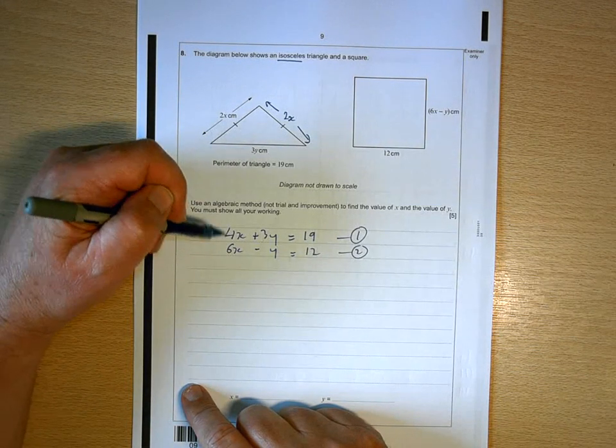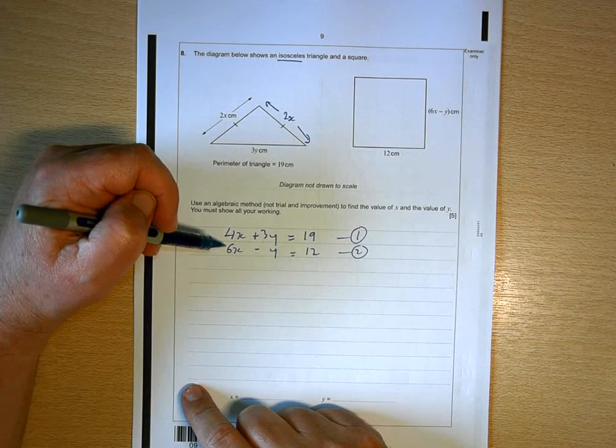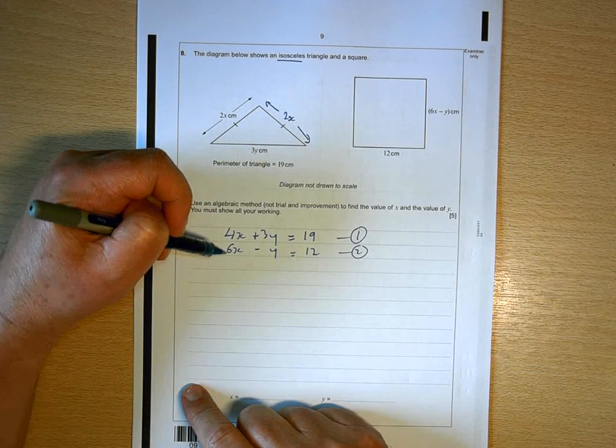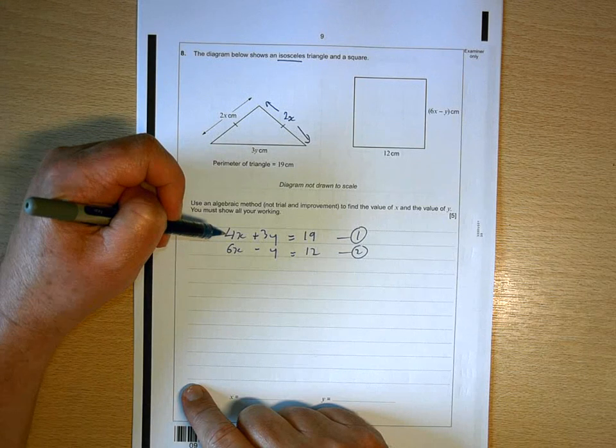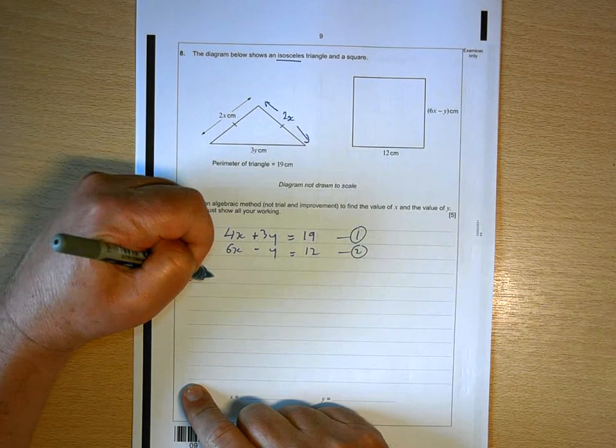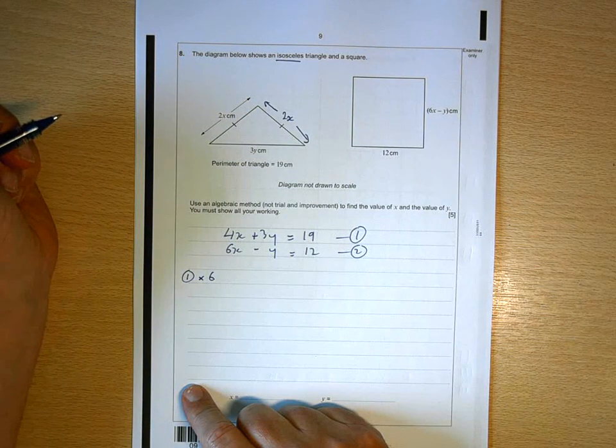In order to make the x's the same, you take the number that's in front of the x in equation 2 and multiply equation 1 by it. So equation 1 we're going to multiply by 6.